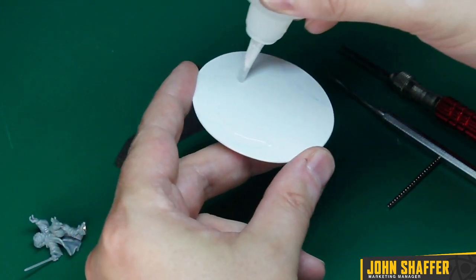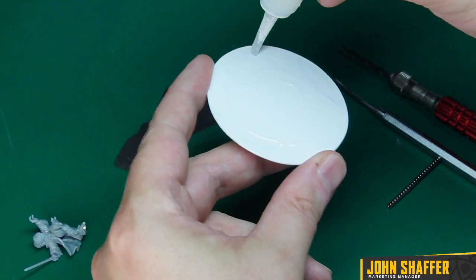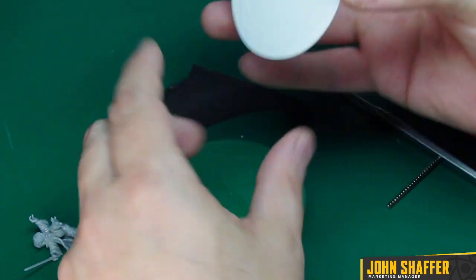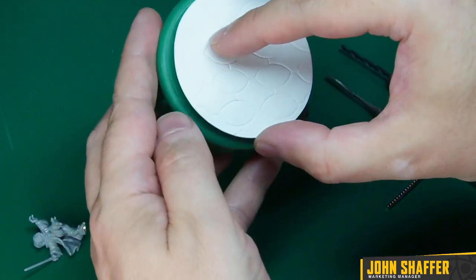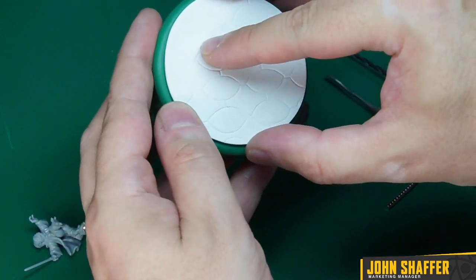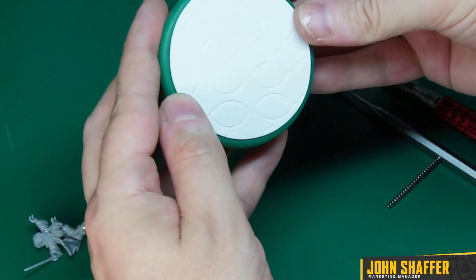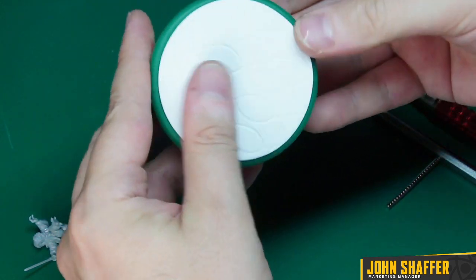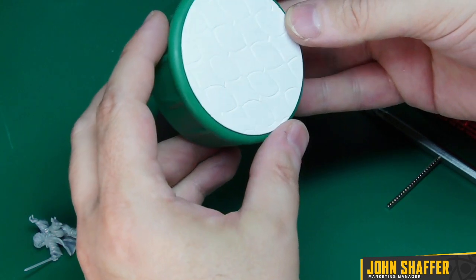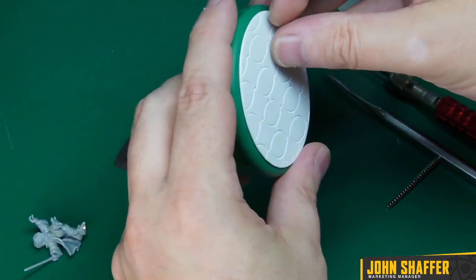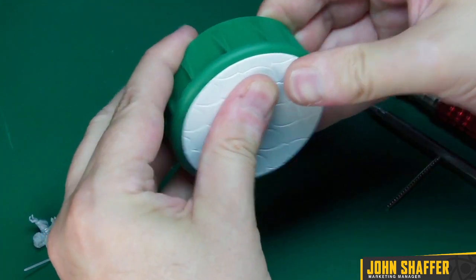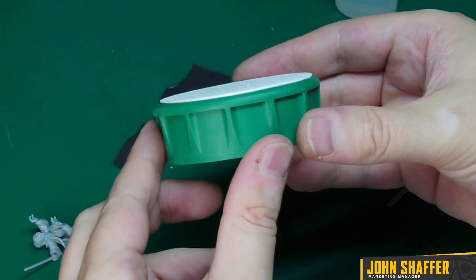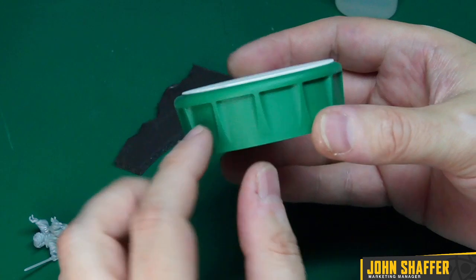So I'm just going to use a little bit of super glue here. I don't want to get it too close to the edge, but I'm going to get it all across the section here. And then I used a compass to cut out the design for this, just to get it about as circular as possible. I think that looks pretty centered. Looks good to me. Shift it over just a little bit. All right, cool. So this will be our plinth that we'll put everything on. I think this will look really cool.